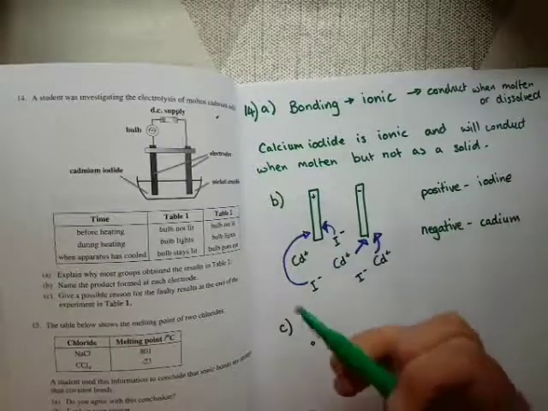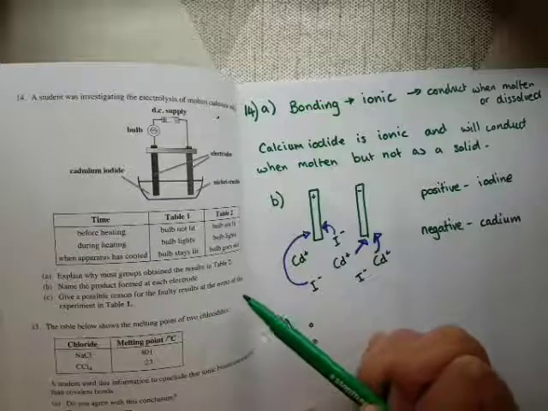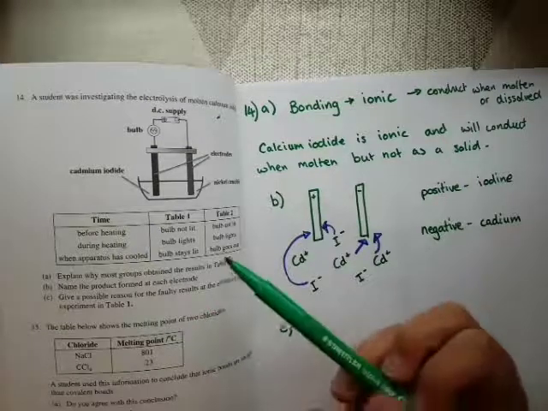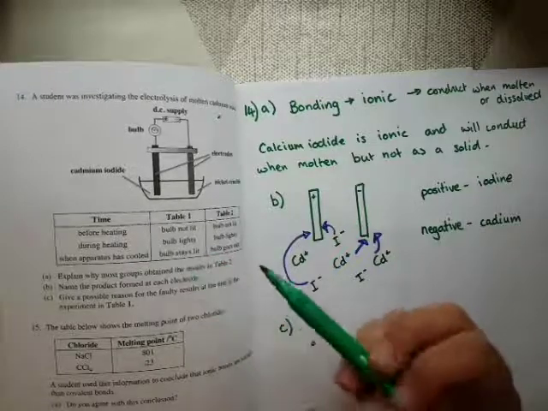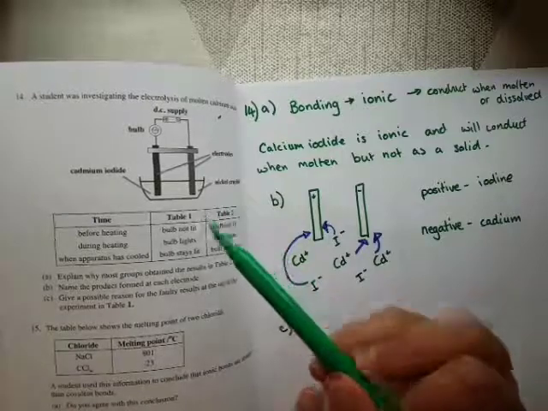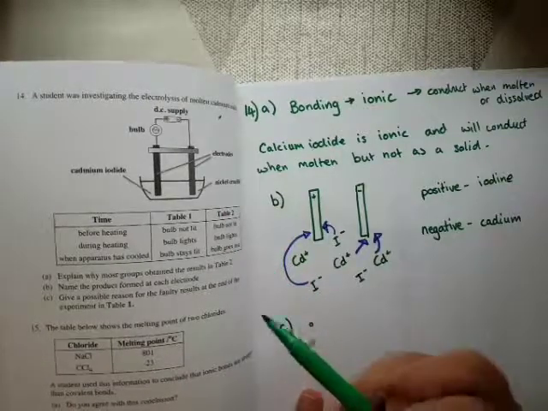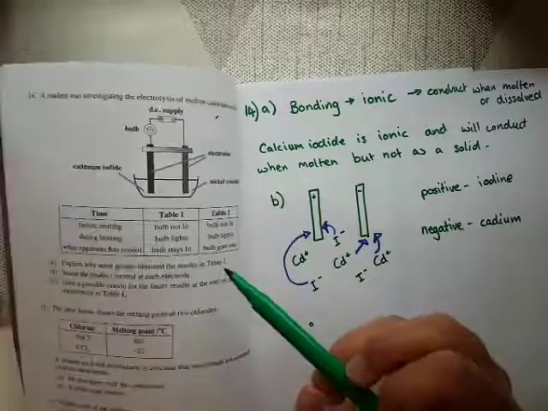Okay, part C is a bit more of a problem-solving question. It says, give a possible reason for the faulty results at the end of the experiment in Table 1. So in Table 1, the bulb stays lit even when the apparatus has cooled. Now, a few of you suggested that that might be because the apparatus hasn't fully cooled and the cadmium iodide is still molten. I think that's a fair enough suggestion.